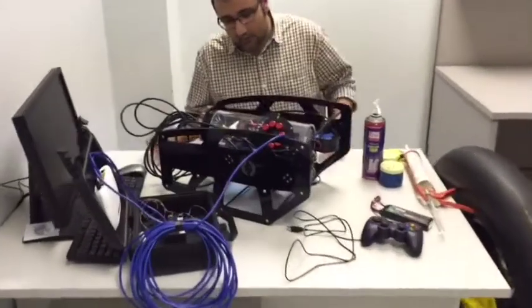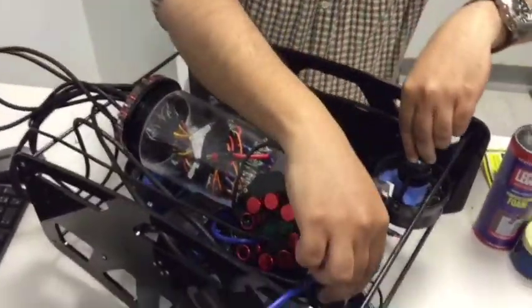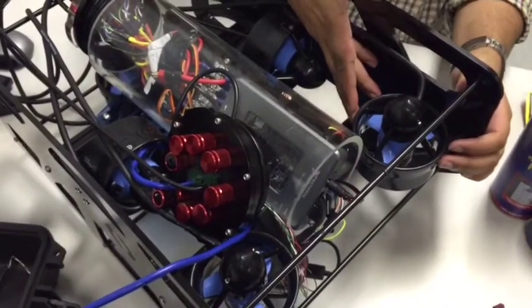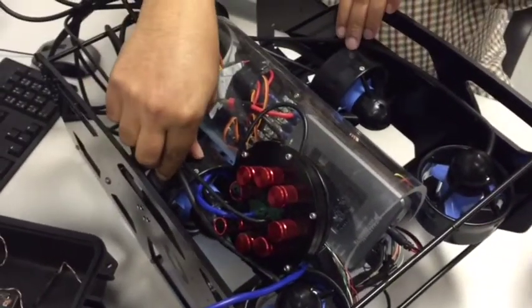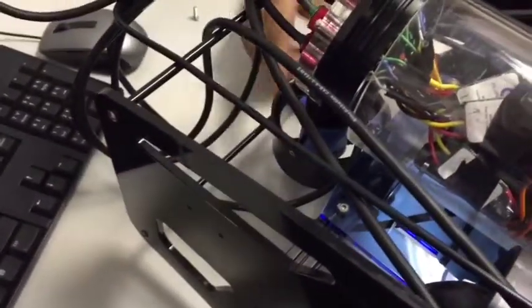As you can see from our body, we have 6 thrusters mounted on different sides. These 2 are for the vertical motion. They are mounted vertically. 2 thrusters are mounted horizontally for forward, backward, left and right. This one is for strafing effects, and the last thruster is for tilting the submarine.